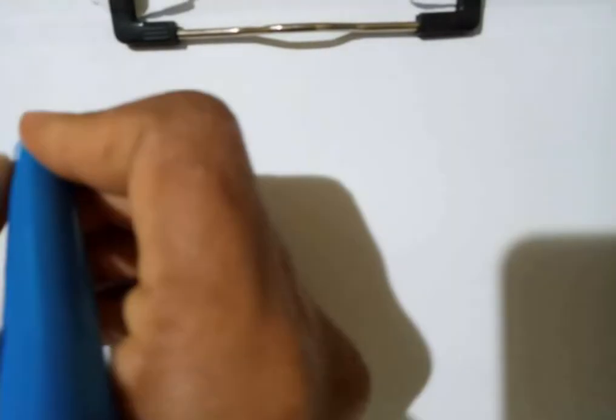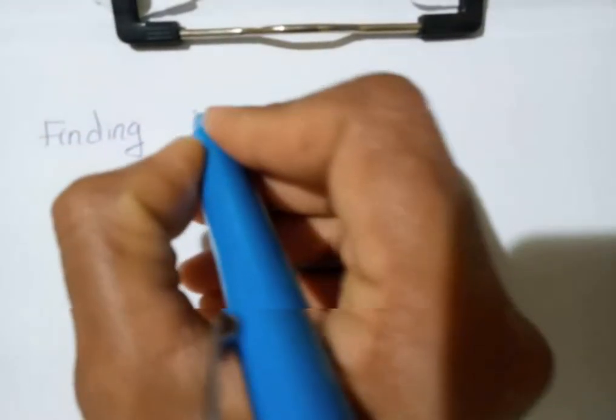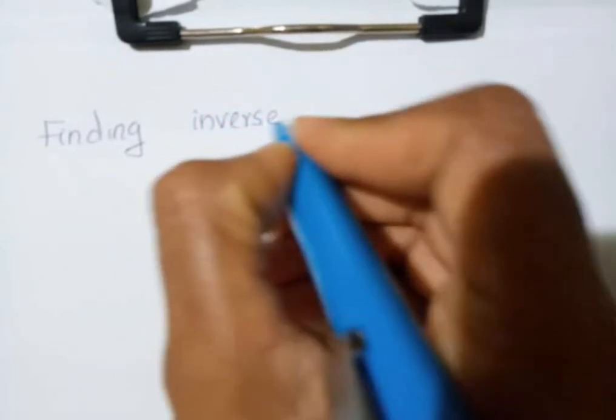Hi everyone. Today we are going to discuss the method of finding the inverse of a function. Using which method do we find the inverse of a function? This is what we are going to discuss today. Finding the inverse of a function.